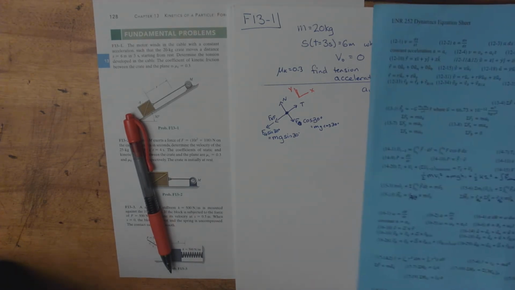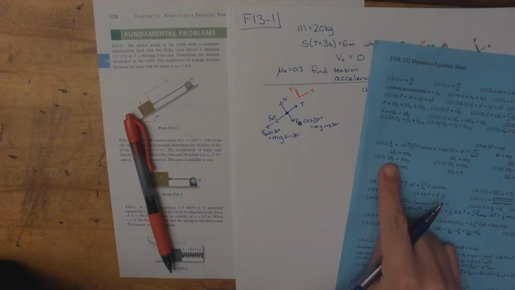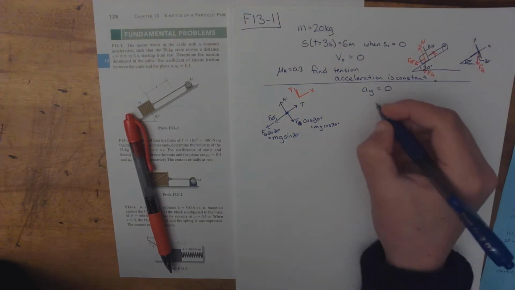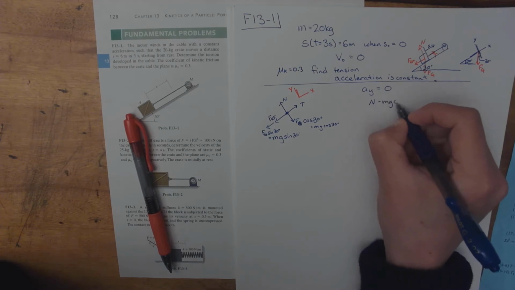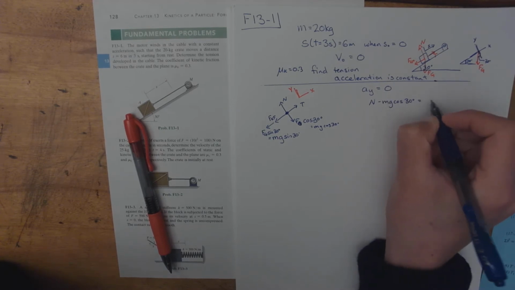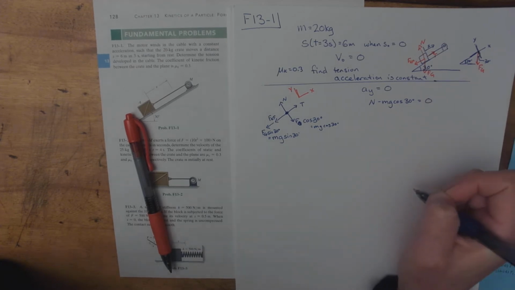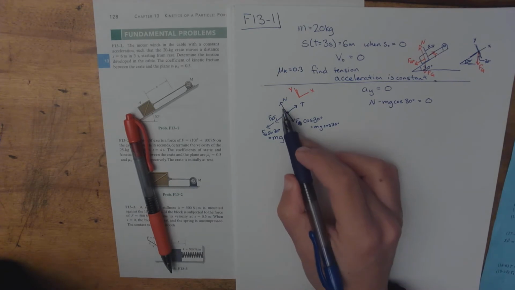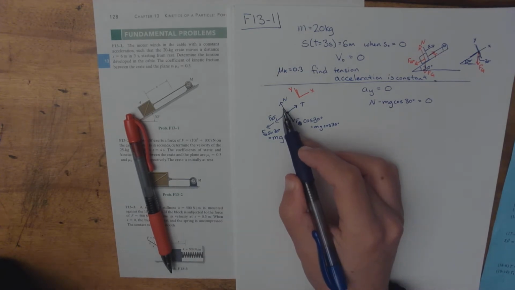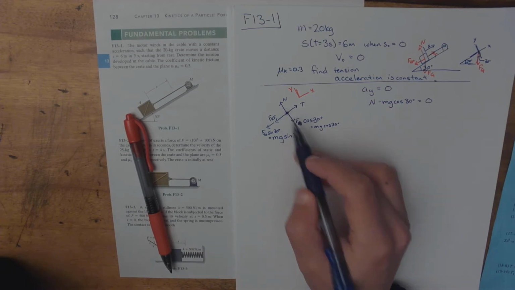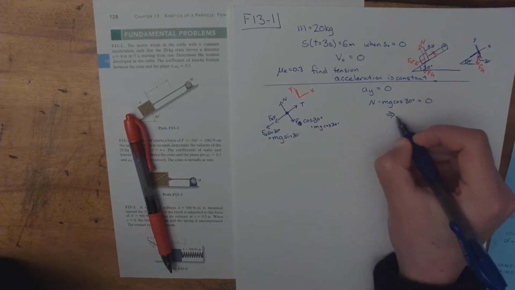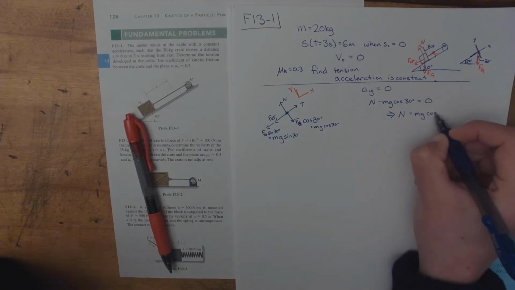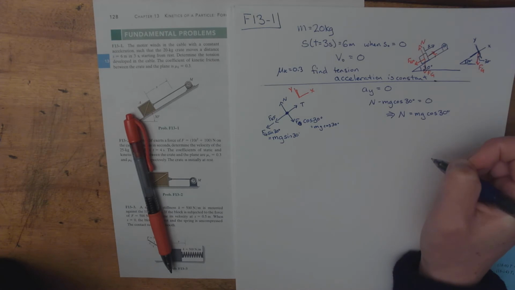Okay, so when I sum up the forces, forces pointing in the positive y direction are positive, forces pointing in the negative y direction are negative. So I can say the normal force minus mg cosine 30 degrees is equal to the mass times the acceleration, which is 0. Or if the acceleration is 0, I could just say the sum of the forces pointing in the positive y direction is equal to the sum of the forces pointing in the negative y direction, which I could get from rearranging this equation also, and I have the normal force is equal to mg cosine of 30 degrees.